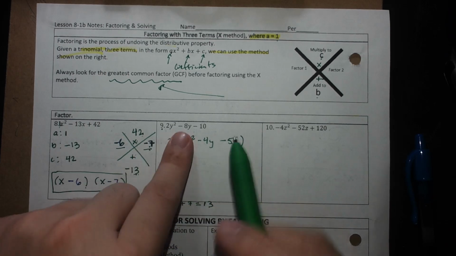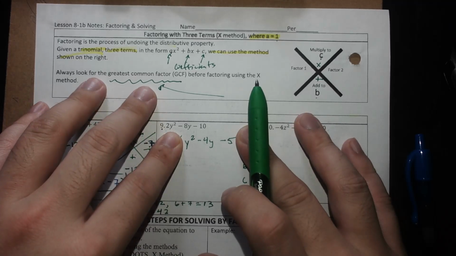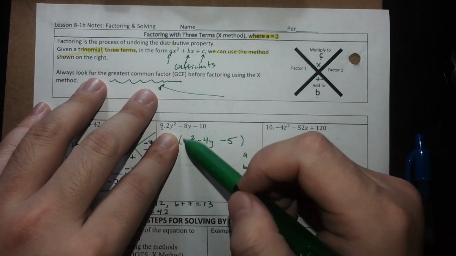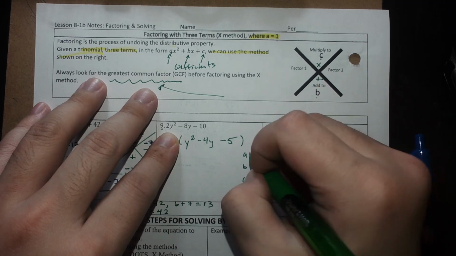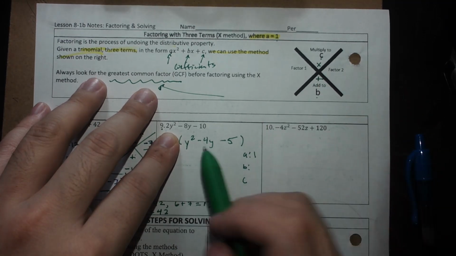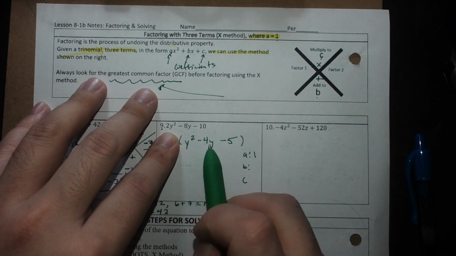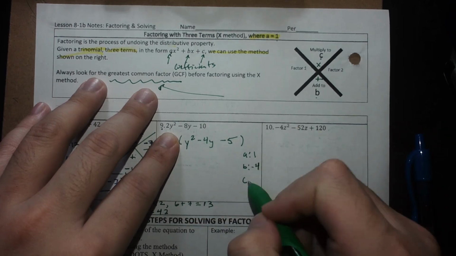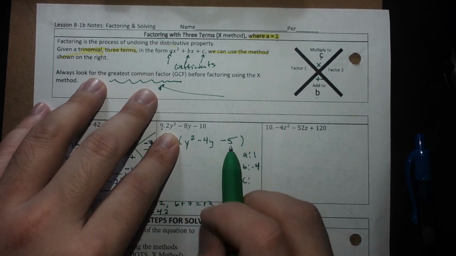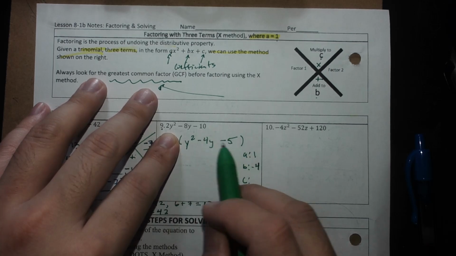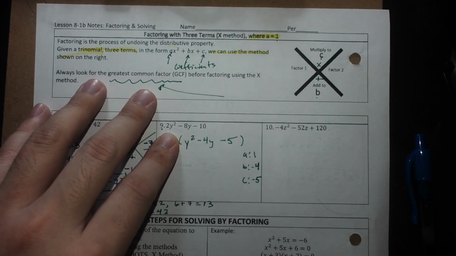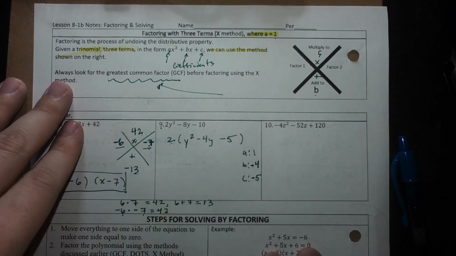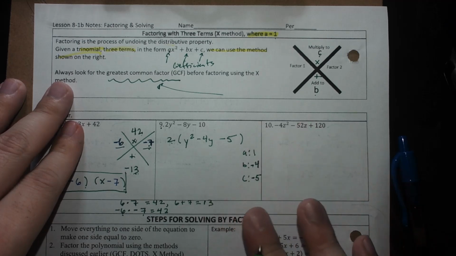So just hold up. So our a will be the number in front of the y squared, okay? So of course it's going to be 1, right? The invisible 1. That's going to go here. 1. Our b, all right, that's going to be negative 4. And then c is that constant without the variable. So it's not 5, it's negative 5. Okay? So a is 1, b is negative 4, and c is negative 5. So we have those. We figured our a, b, and c.